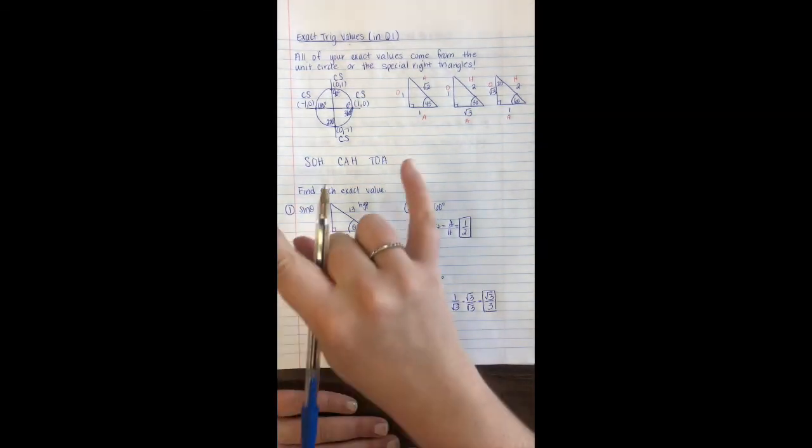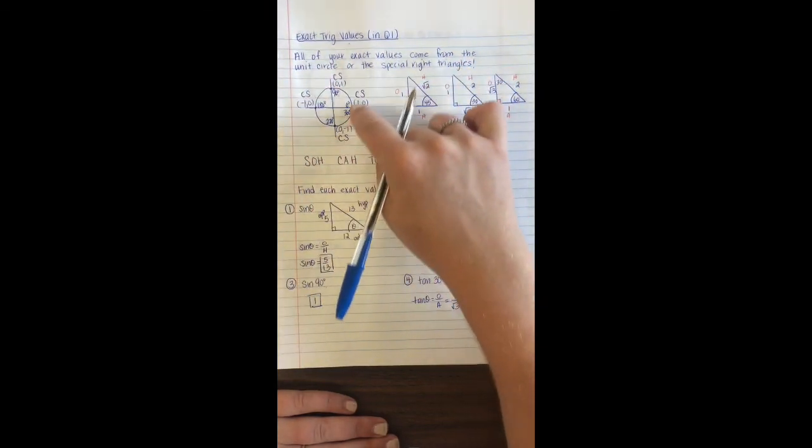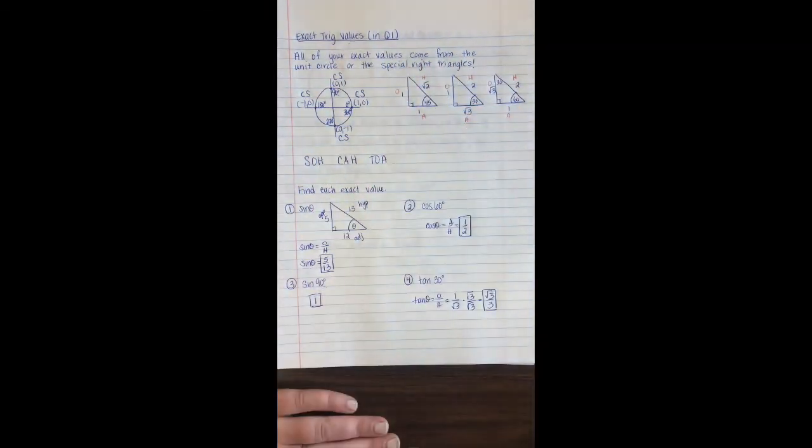So once again, it's super important you memorize these two diagrams. All of your exact values are going to come from the points on the unit circle or these special right triangles.